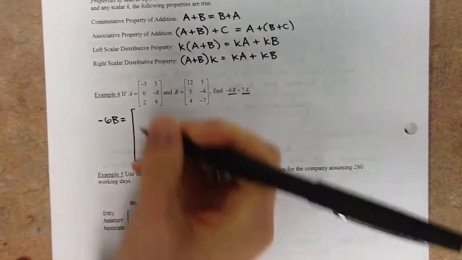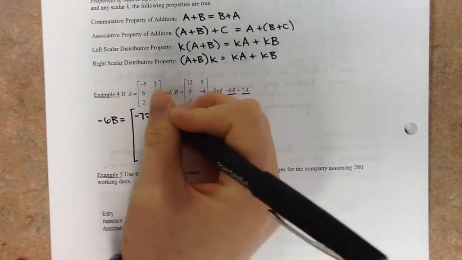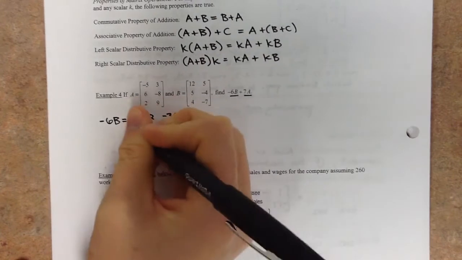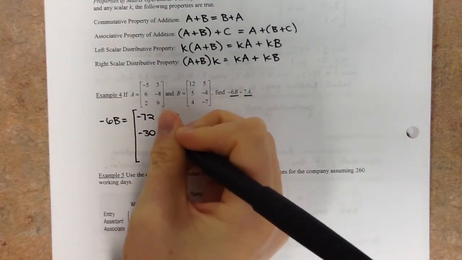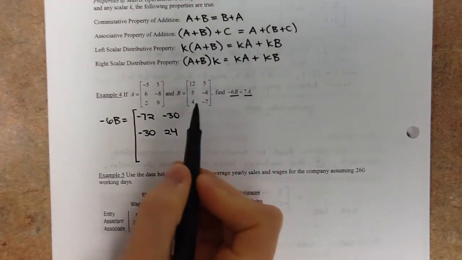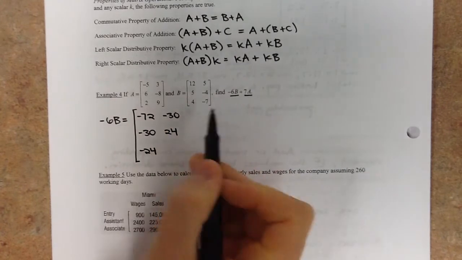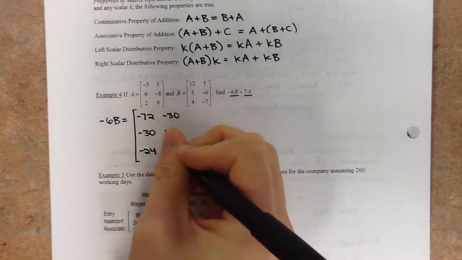Okay, so 12 times -6 gives me a -72. 5 times -6 gives me a -30. Again, 5 times -6 gives me a -30. -6 times -4 is a +24. -6 times +4 is a -24. -6 times -7 is a +42.